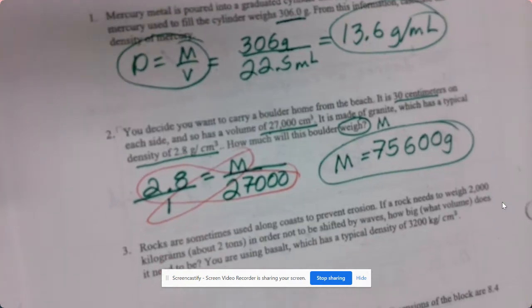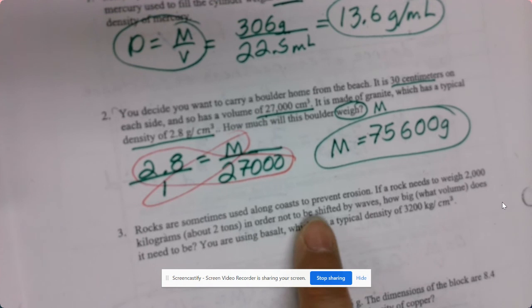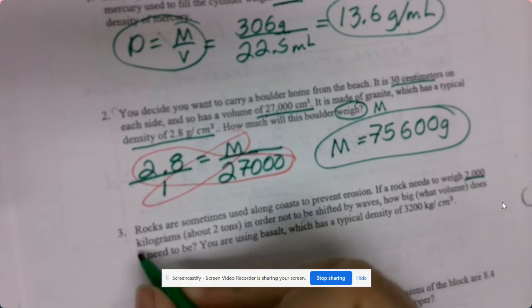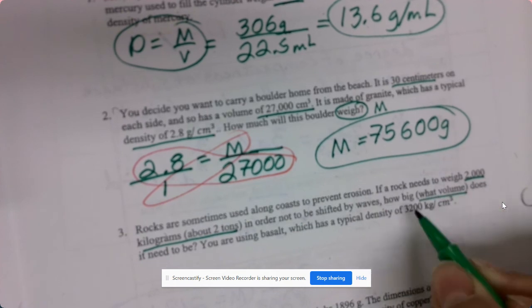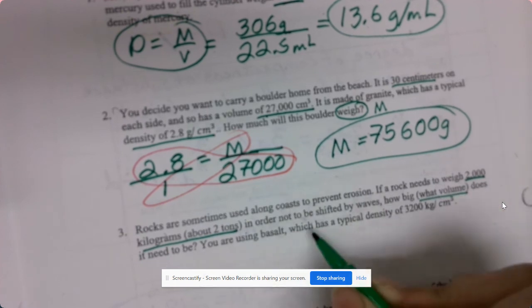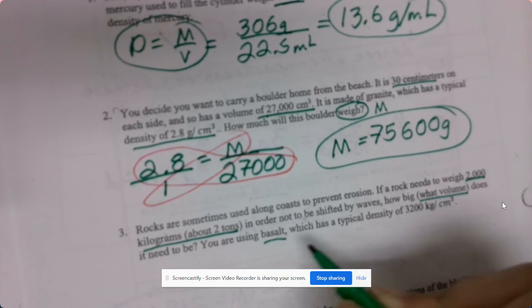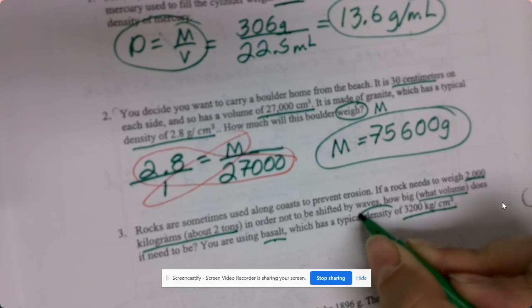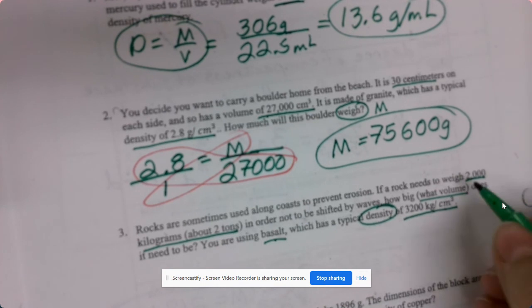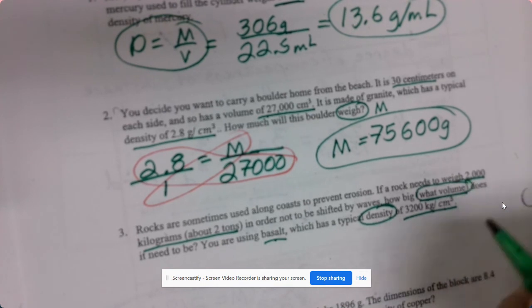Rocks are sometimes used along the coast to prevent erosion. If a rock weighs 2,000 kilograms, about 2 tons, in order not to shift, how big does the volume need to be? Use basalt, which, by the way, is volcanic, with a density of 3,200 kilograms per cubic meter. We're solving for volume.